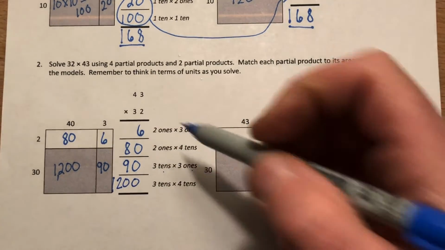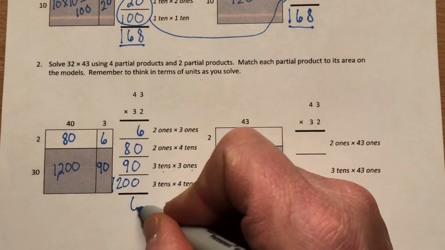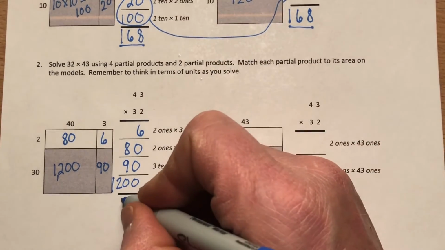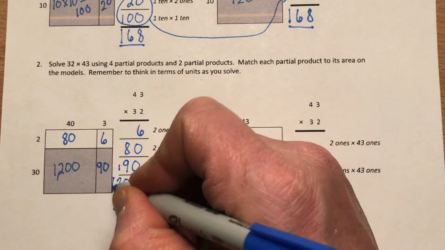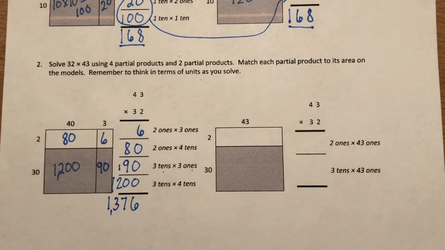Let's add them up, see what we get. 6 plus 0 plus 0 plus 0 is 6. 8 plus 9 is 17. Put down the 7, carry the 1. 1 plus 2 is 3. And don't forget about that guy there, 1. This comes out to be 1,376.